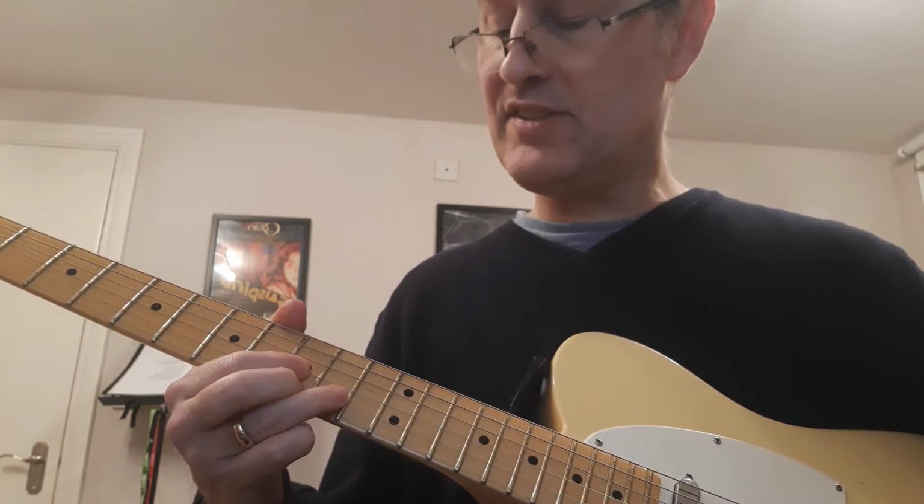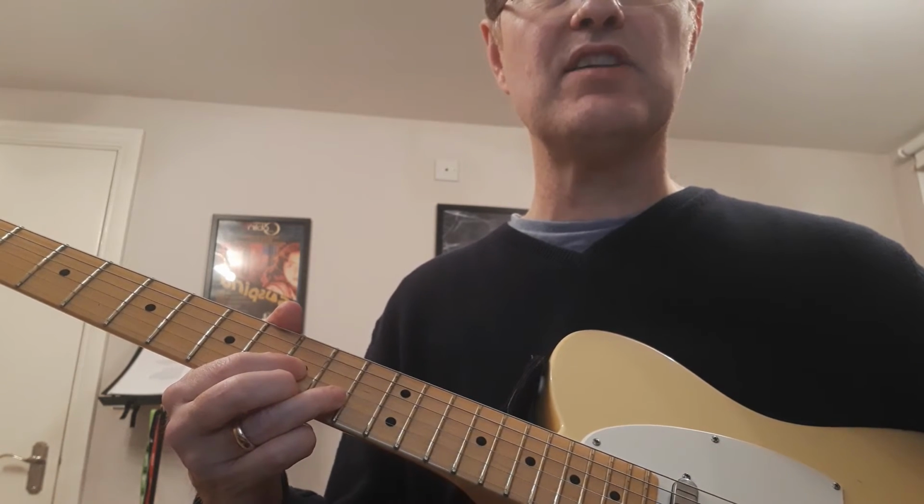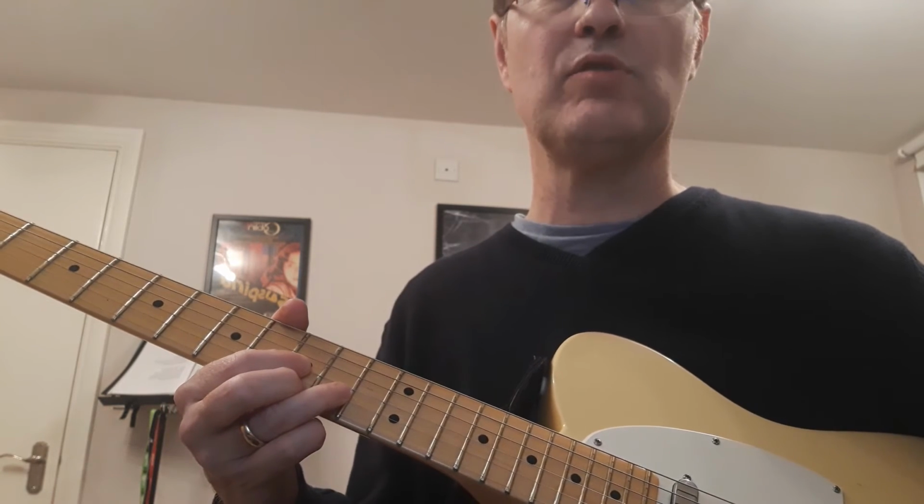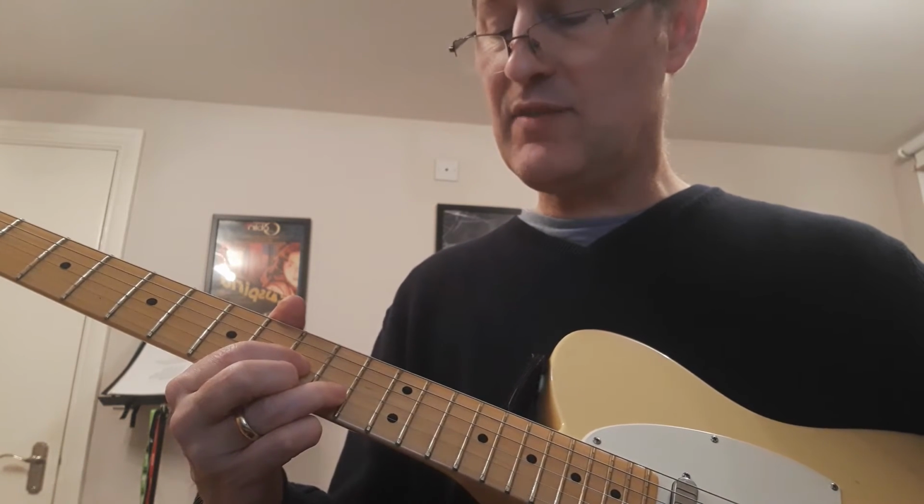So when I land on these notes, the phrase sounds like it's a bit more resolved. Now obviously you can choose when to resolve or even not to resolve, but that just gives you a guideline.